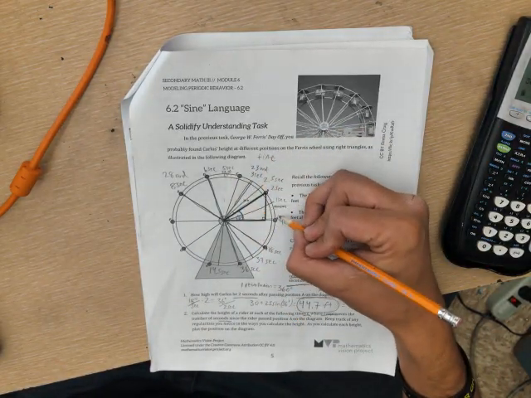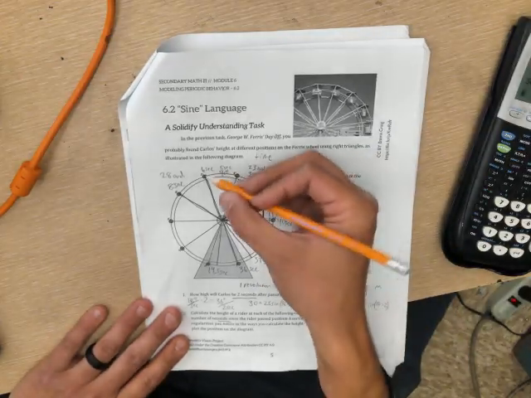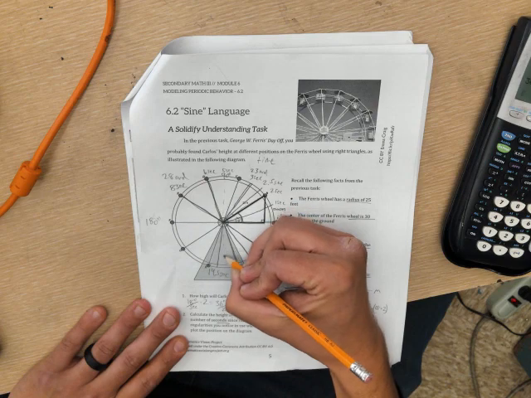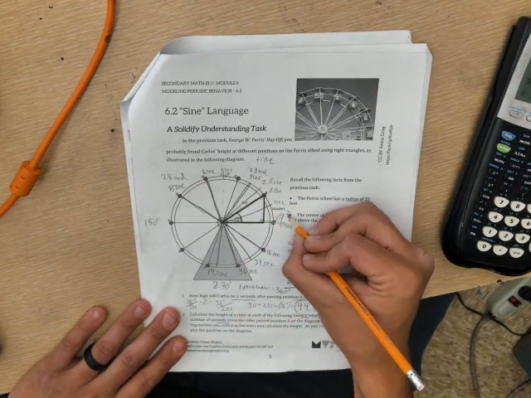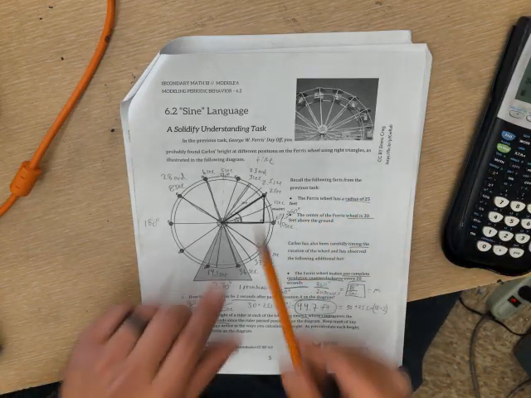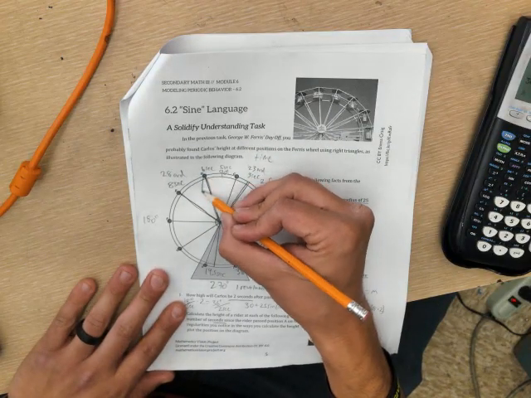So if you don't know, on a circle the right side is 0. If we go counterclockwise, we go to 90, then we go to 180 degrees. Directly down is 270 degrees, and we're back at 360. So 0 and 360 are exactly the same. If we go past 90 degrees, now we're looking here at 6 seconds, the triangle becomes here.